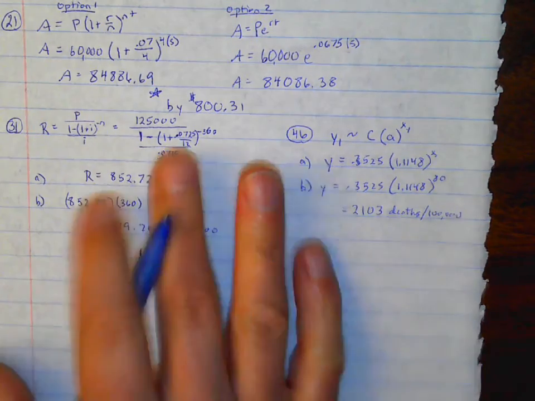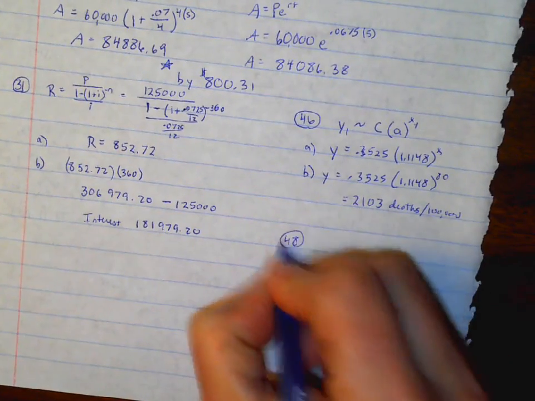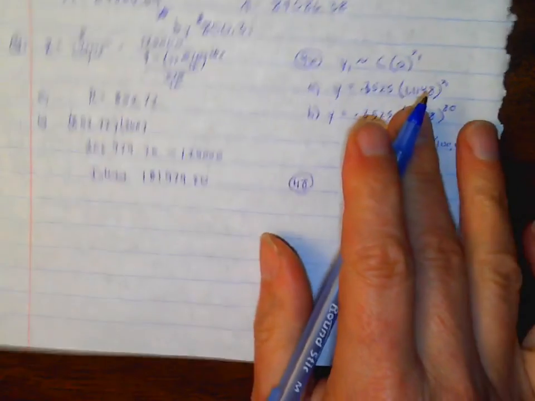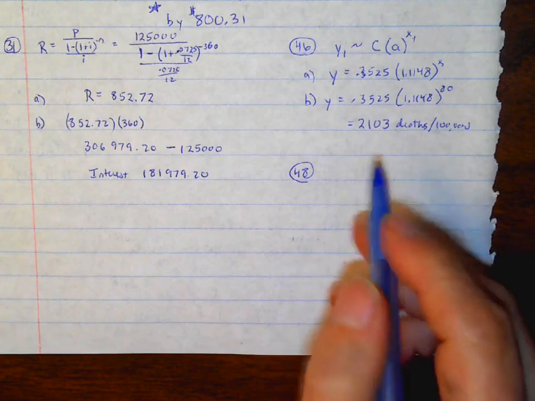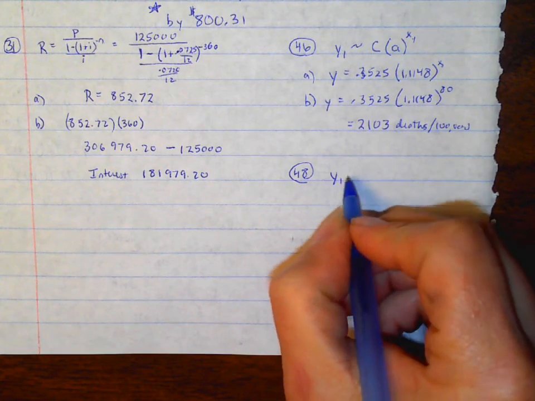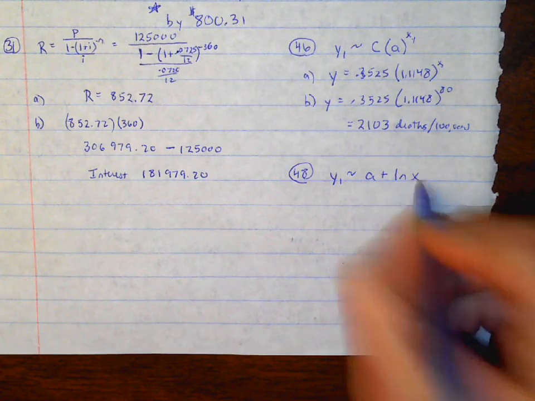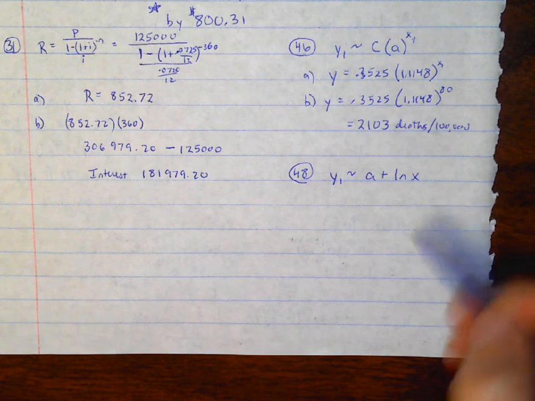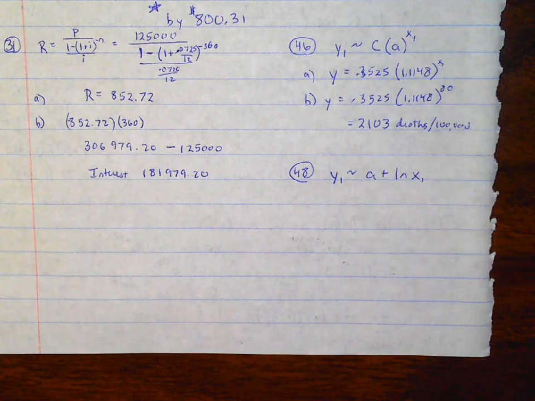Okay, and the last problem was number 48. Another one, we had put it in there. Okay, put it into Desmos. Okay, but now it tells you to use the function y1 tilde a plus b natural log of x. Okay, so now we see that it's a natural log function here. X1, don't forget the x1 there, both of those.